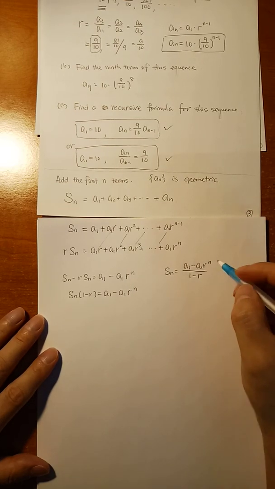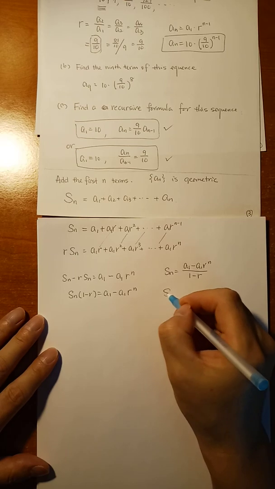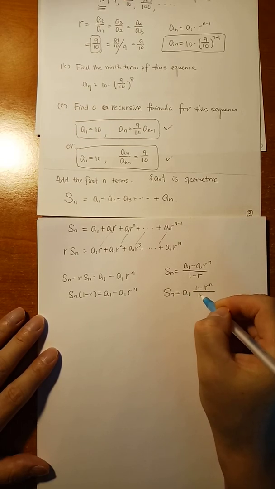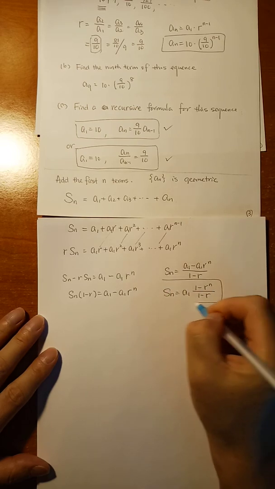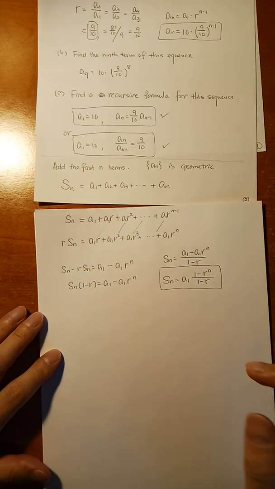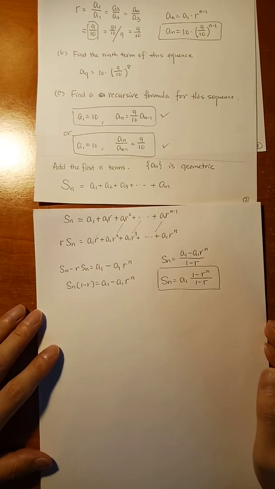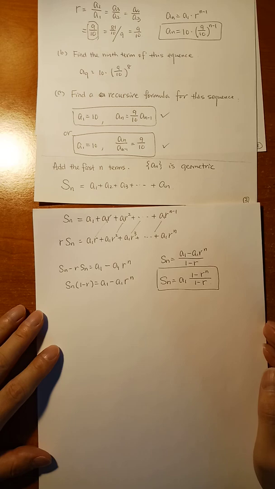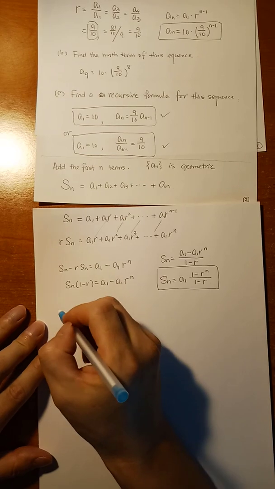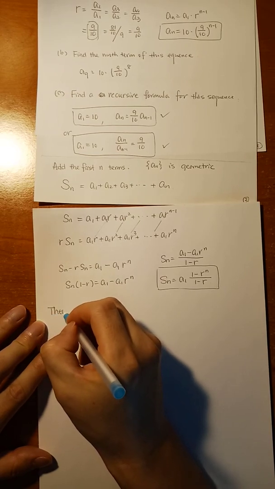And if you want, you can factor out a1 from the numerator. So Sn is a1 times 1 minus r to the n over 1 minus r. This is the formula for the sum of the first n terms for a geometric sequence. Remember, what is the sum of the first n terms for the arithmetic sequence? Let's state this here. Later we review that one.